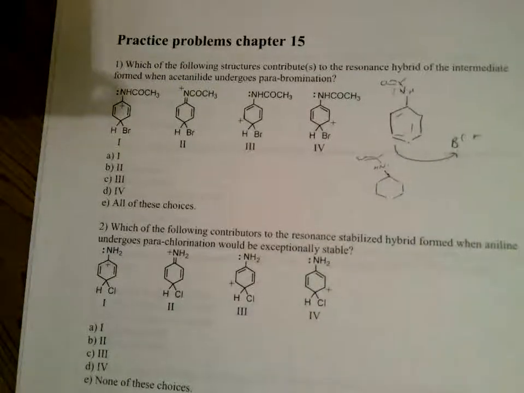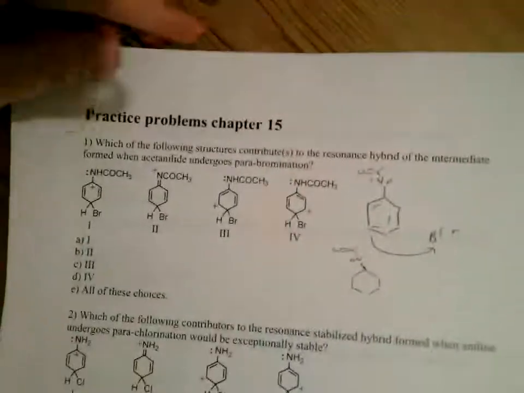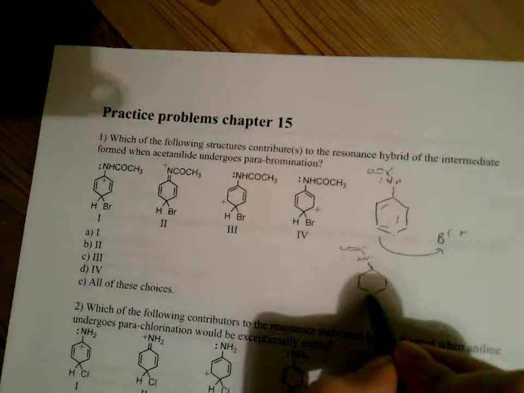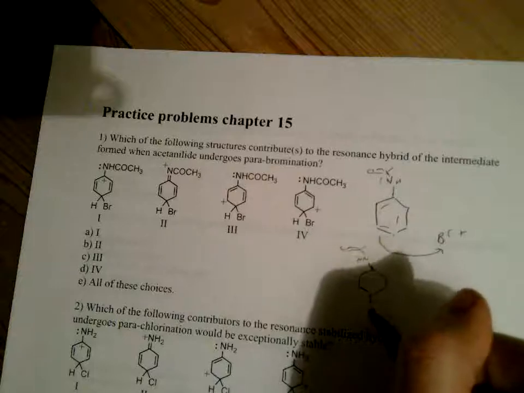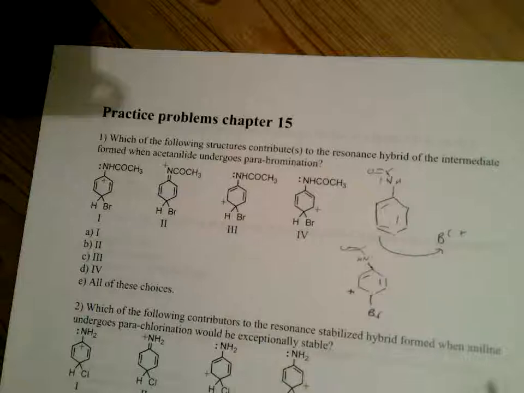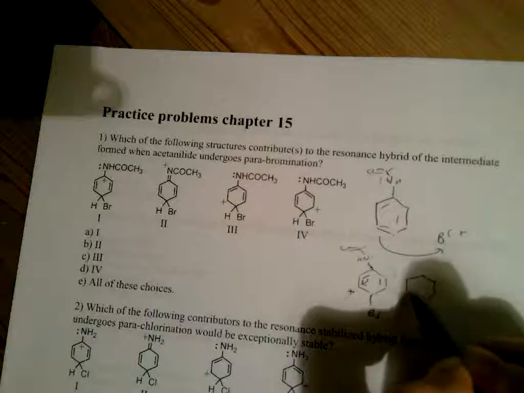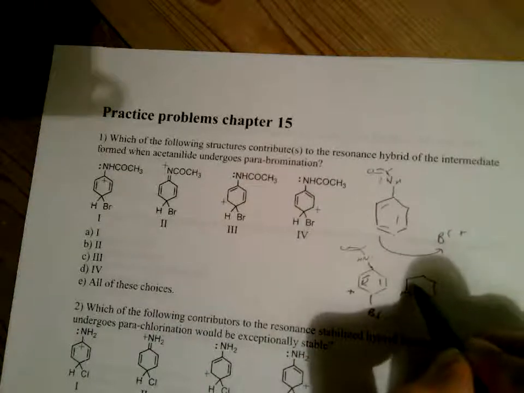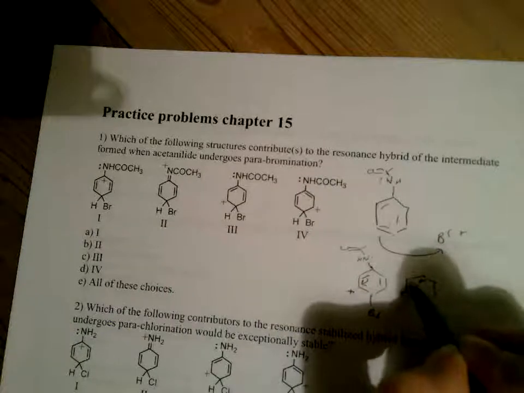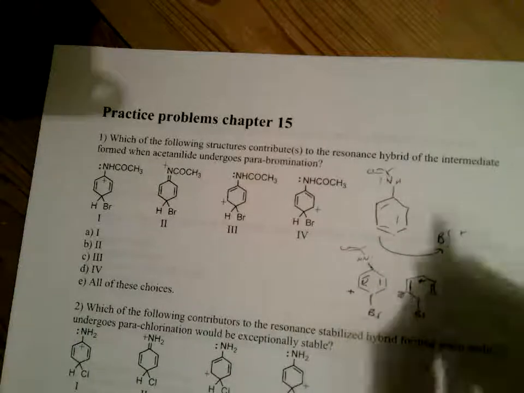It's kind of drawn wonky, but I feel like this pen is a little hard to see. I might switch pens after this practice problem, but I'll go ahead and finish this one out. And we've got our bromine goes to the para position. So our carbocation's over here, and these other two bonds aren't messed with. But this is going to move around the ring. So we'll get our carbocation right here. We'll get our carbocation right here, with our double bond moved. This was a mistake, you can ignore that. And over here.